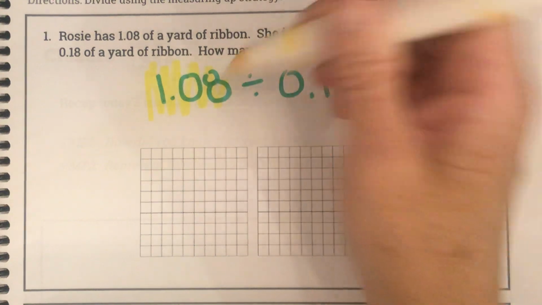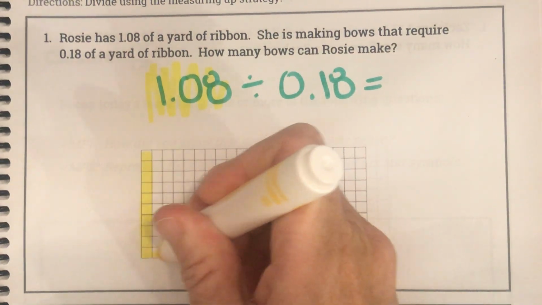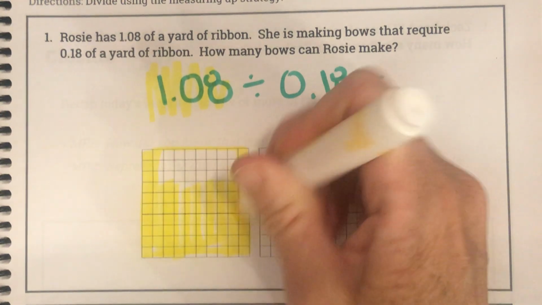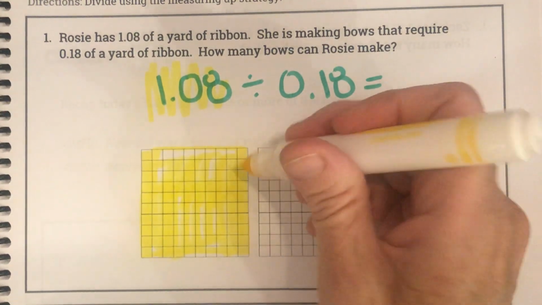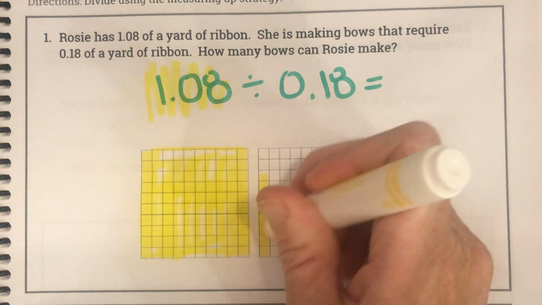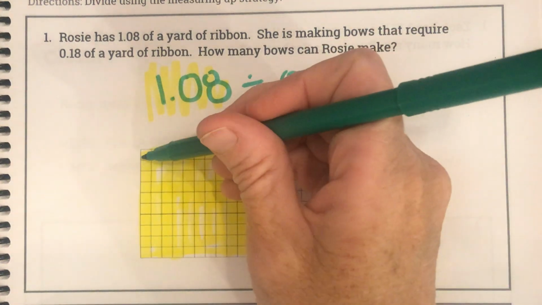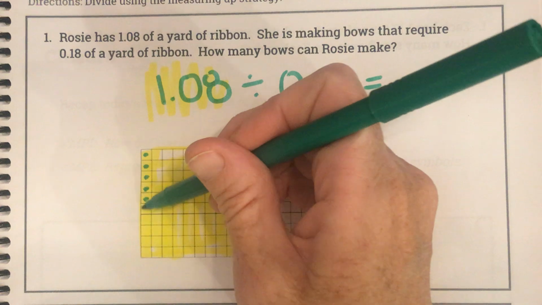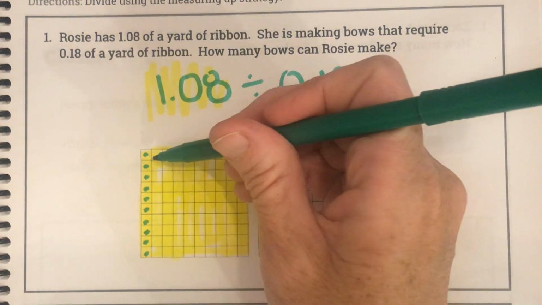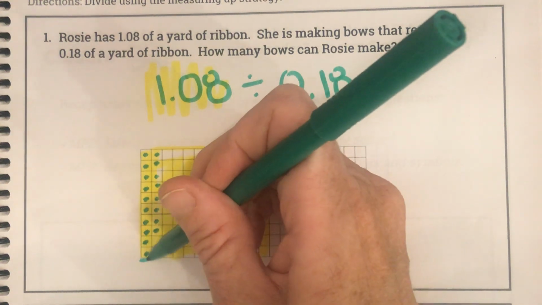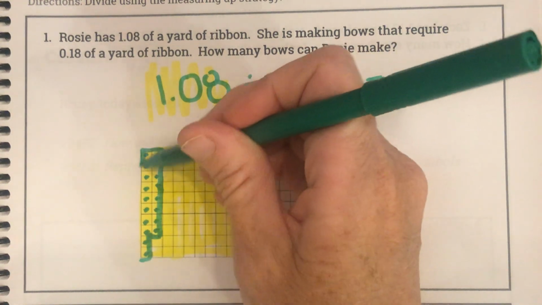This is our dividend. So I have 1 whole, and I have 8 hundredths. So that's my dividend. Now we're ready to make our groups. And our groups have to have 18 hundredths in them. So 1, 2, 3, 4, 5, 6, 7, 8, 9, 10, 11, 12, 13, 14, 15, 16, 17, 18. So that is our first group.